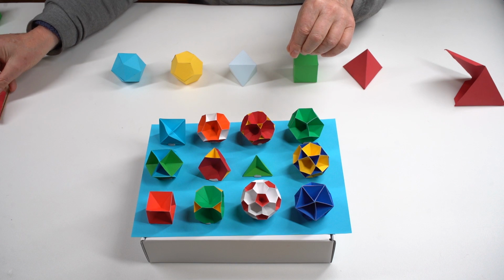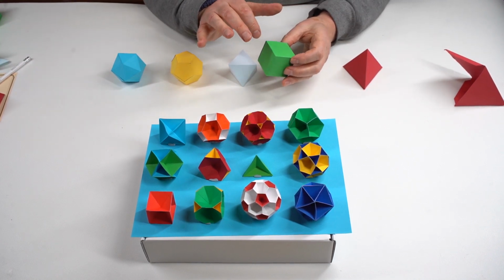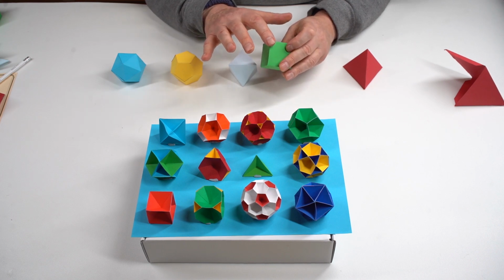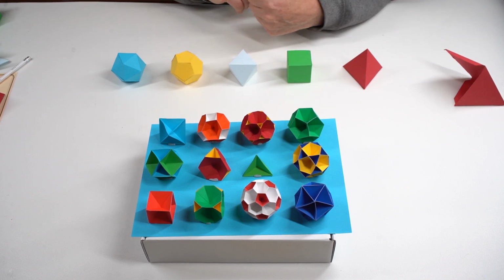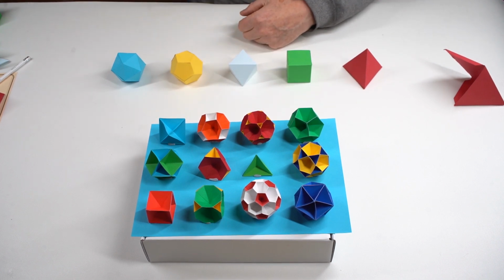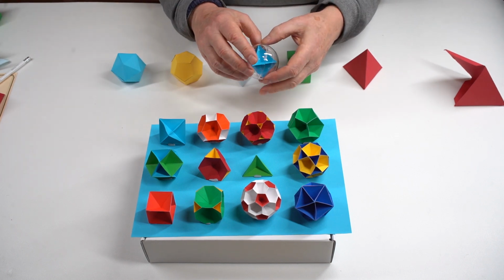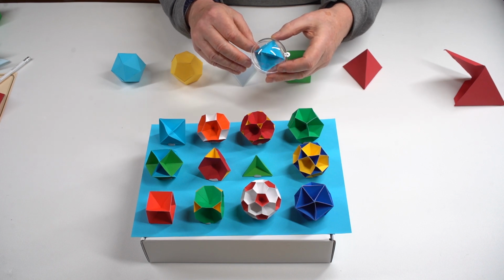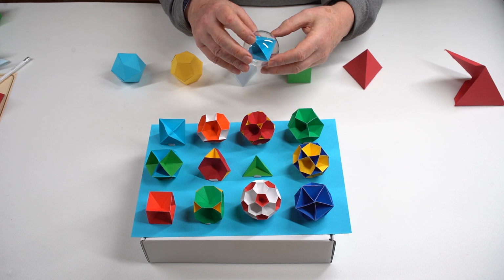We also need to know some simple language. We need to know that this is called an edge, that's called a face, and this is called a vertex. All of these shapes fit perfectly inside a sphere. So here's an example of that. There's a circumsphere. The vertices all fit on the inside of this sphere.